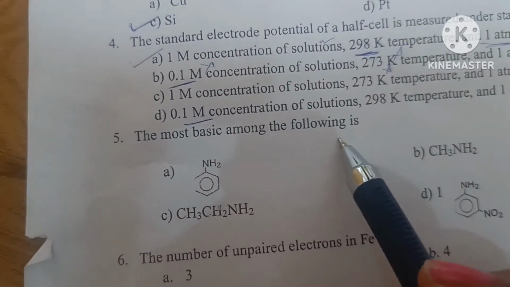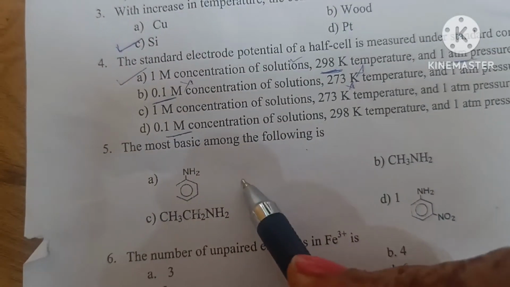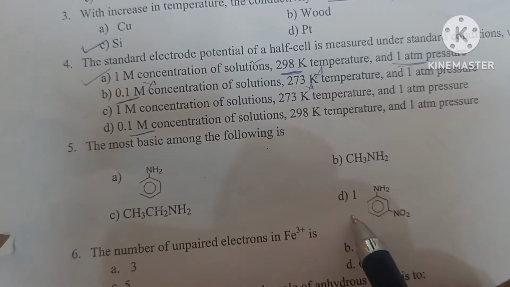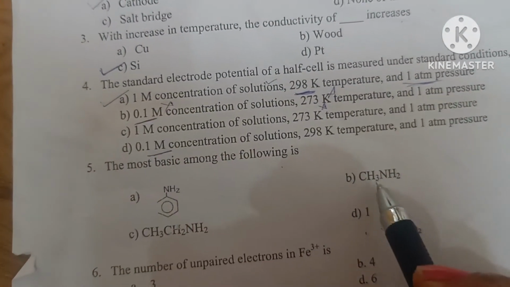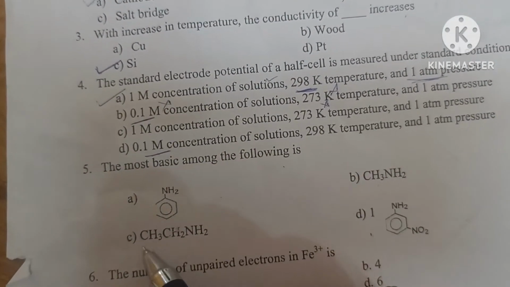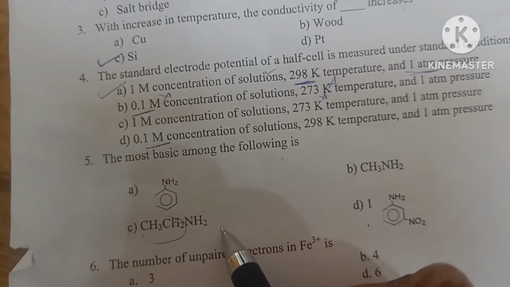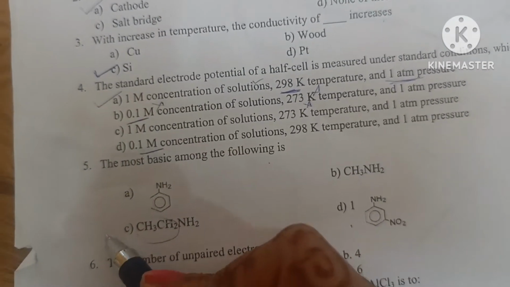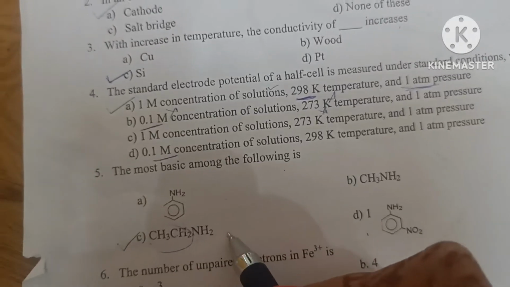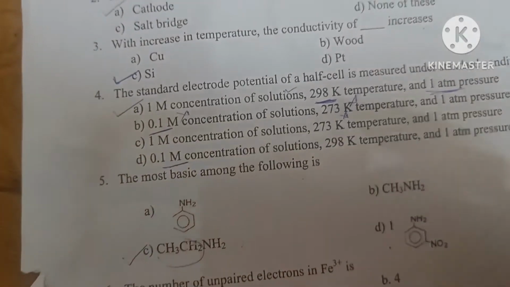The most basic among the following is, so aromatic compounds are less basic or out of aliphatic. जितना बड़ा alkyl group होगा उतना ही basic character ज़्यादा होगा. So option C, ethylamine is the correct answer.